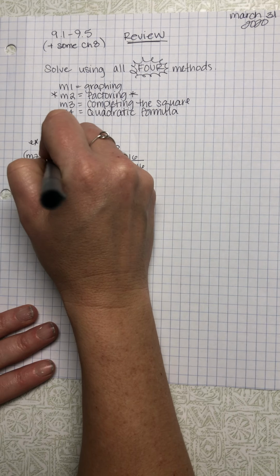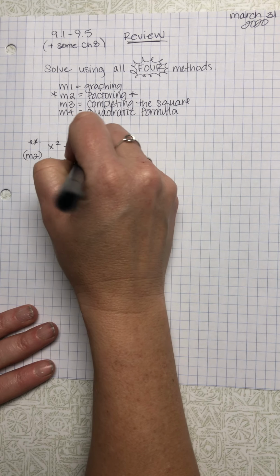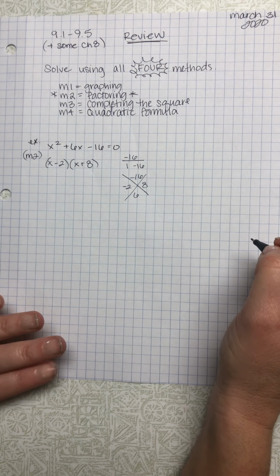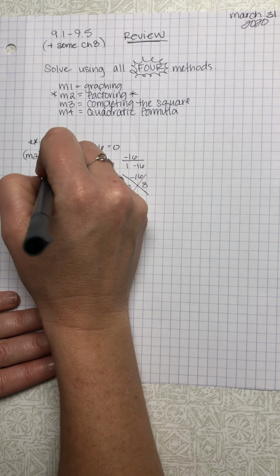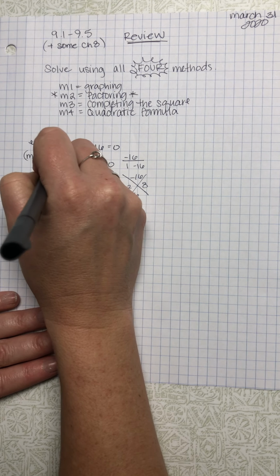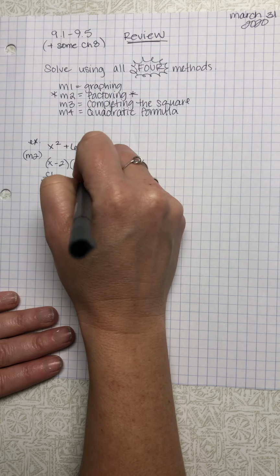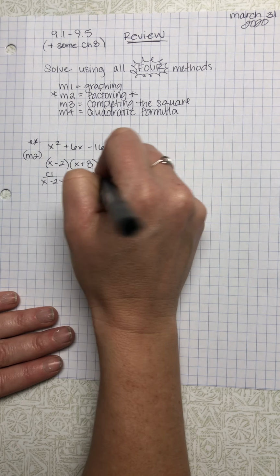So we end up with x minus 2 and x plus 8 as our factors. Since it's set equal to 0, we're going to break them up, case 1, case 2. So I have x minus 2 equals 0, and x plus 8, case 2, equals 0.